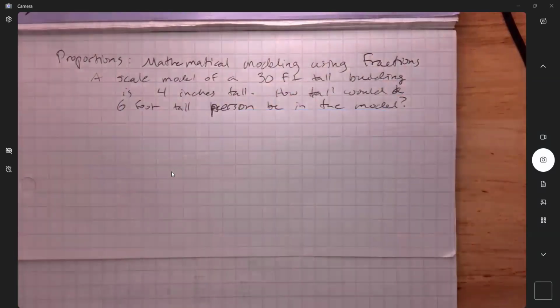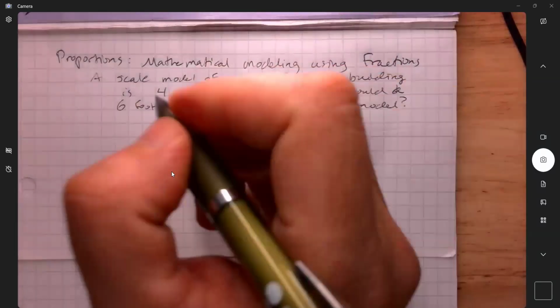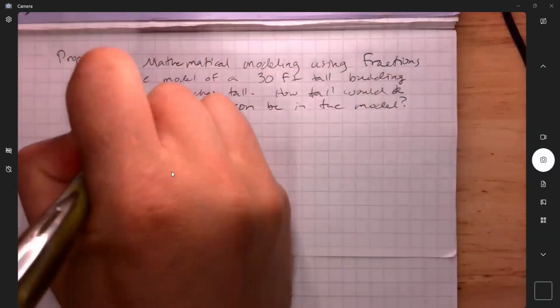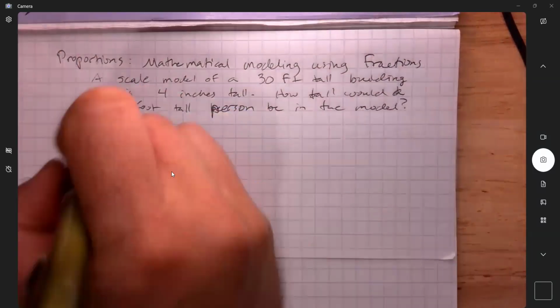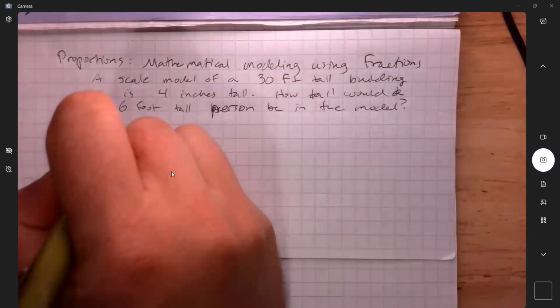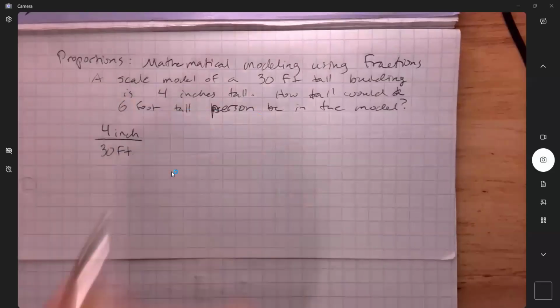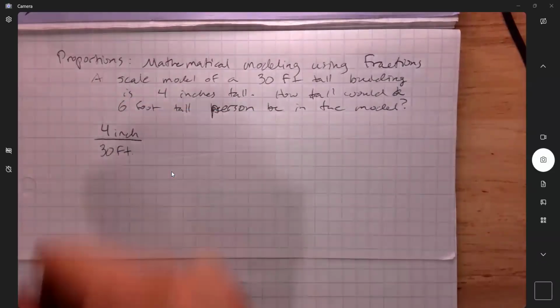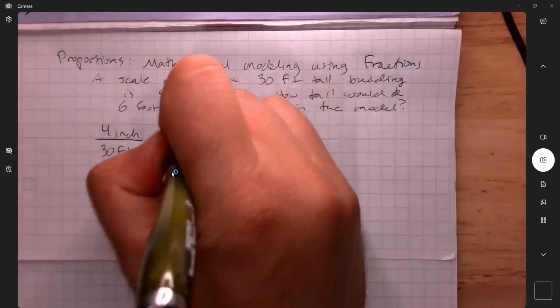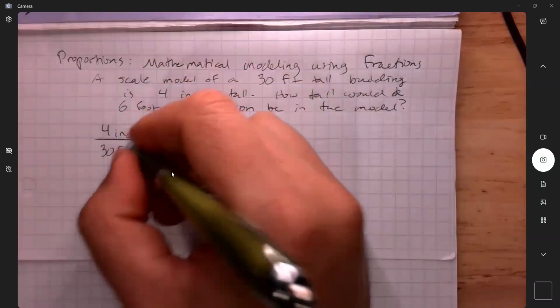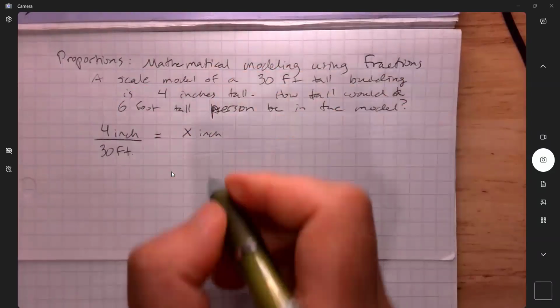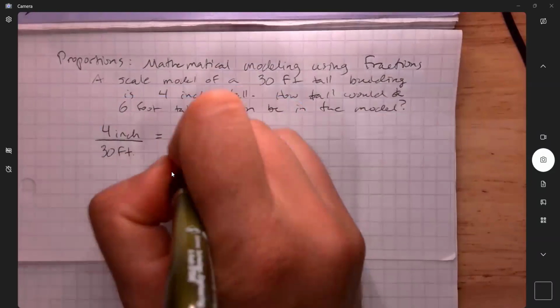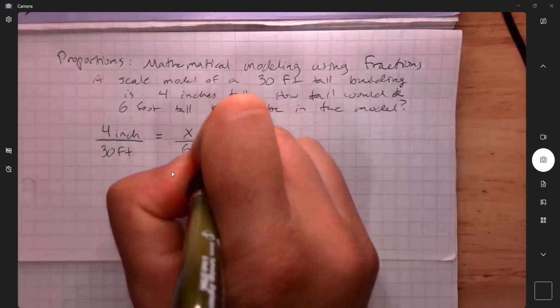So the way I would set this up is something like, let's see, a 4-inch tall building as a proportion of a 30-foot tall building should be the same proportion as an X-inch tall person who's in real life 6 feet tall.